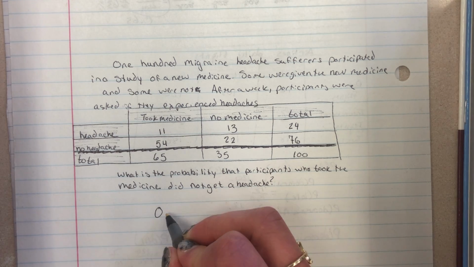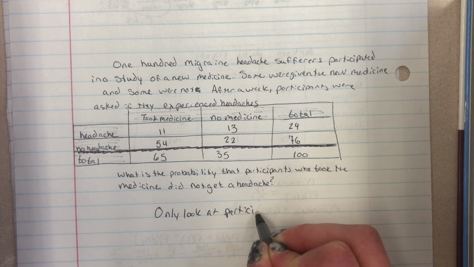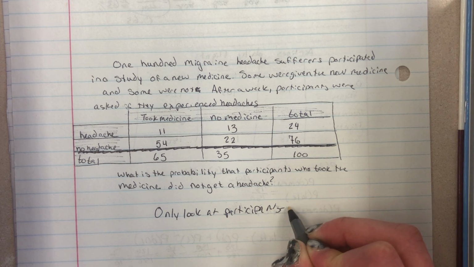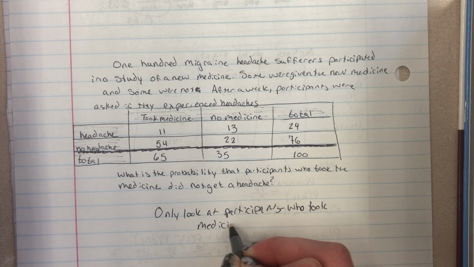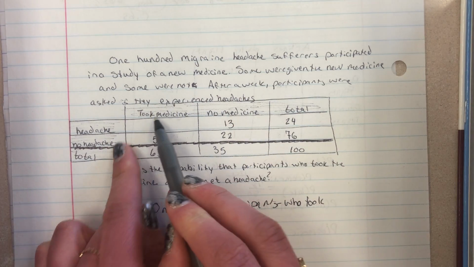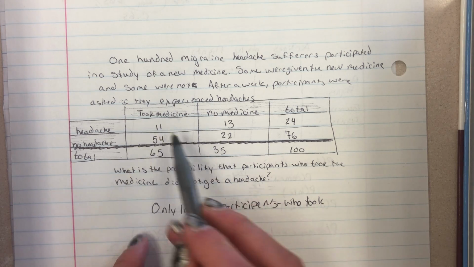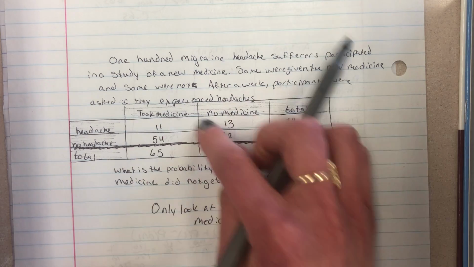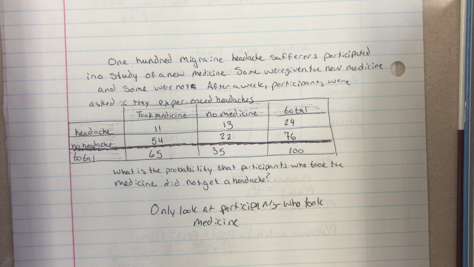So we're only going to look at participants who took the medicine. So if we look at our table, took medicine is right here. We're looking at all of these people, but only this column. Now that we're only looking at this column right here, we want to find the probability that the participant who took the medicine did not get a headache.